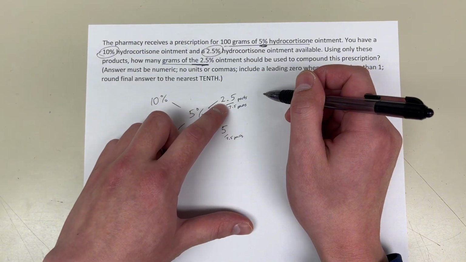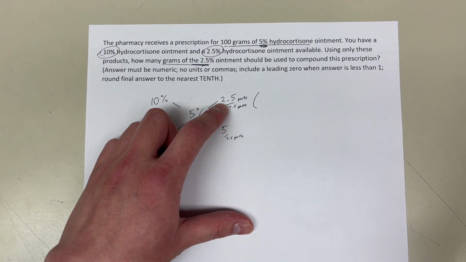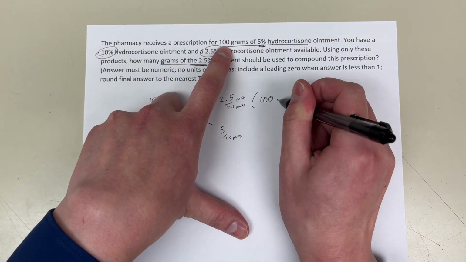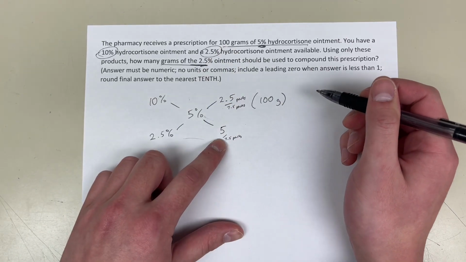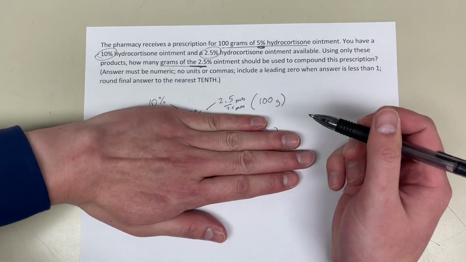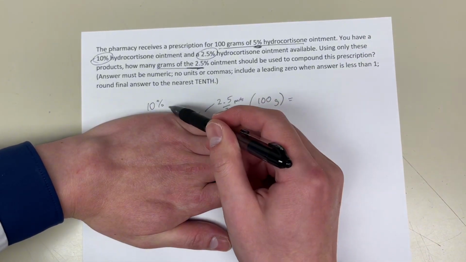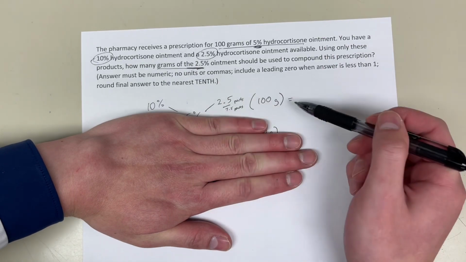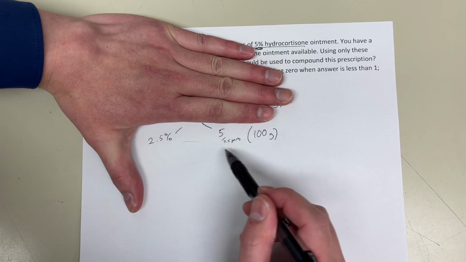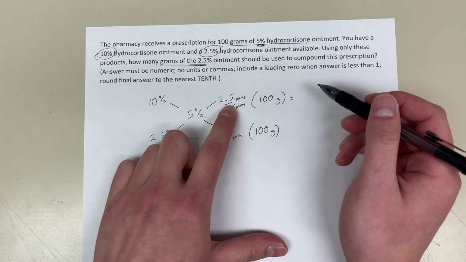So I'm going to multiply this fraction by the total amount in the mixture. In this case, it's 100 grams. Same thing with the bottom, 100 grams. So the top half will tell us the answer to how much of the 10% ointment we're going to use, and the bottom half is going to show us how much of the 2.5% ointment we're going to have. So I'm going to multiply these out.